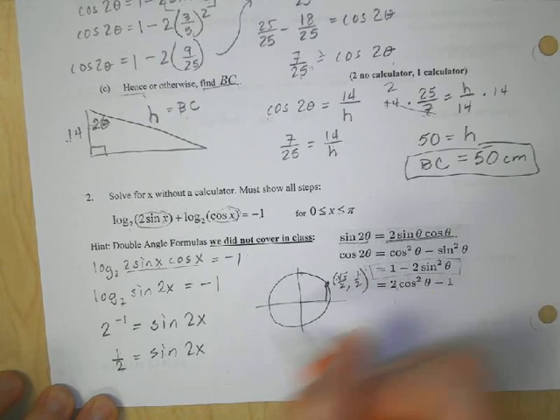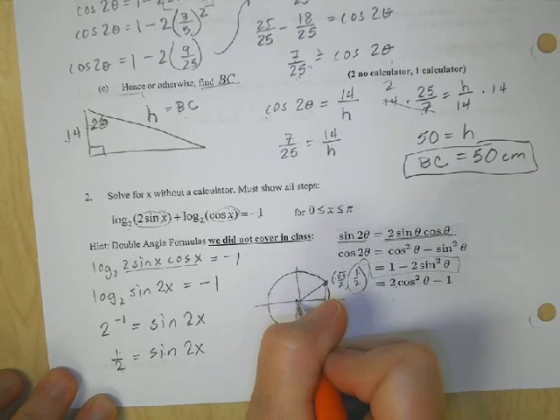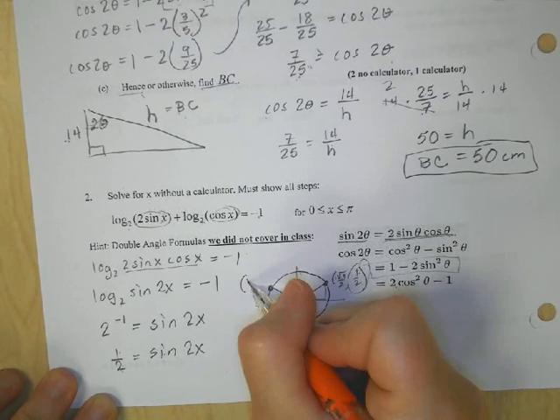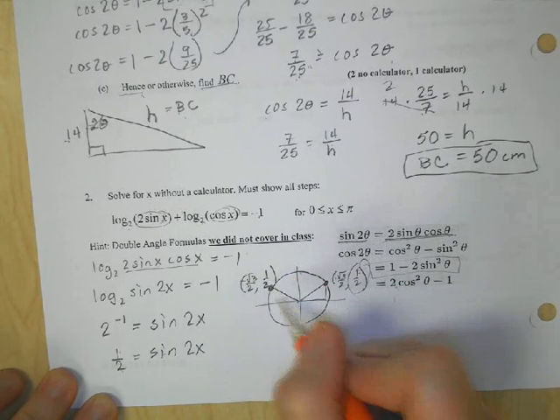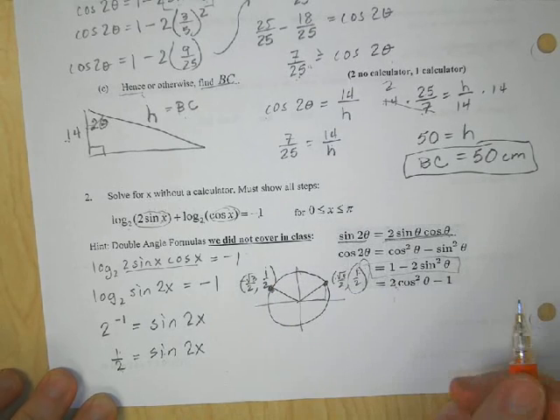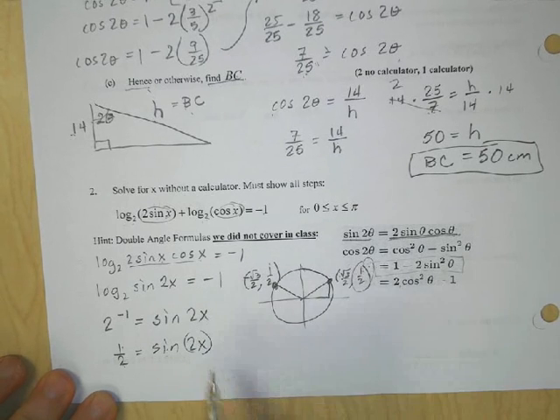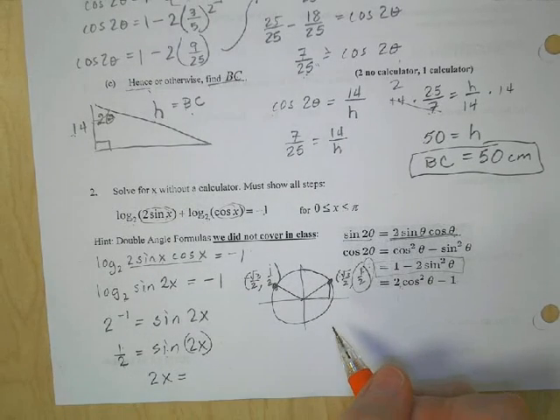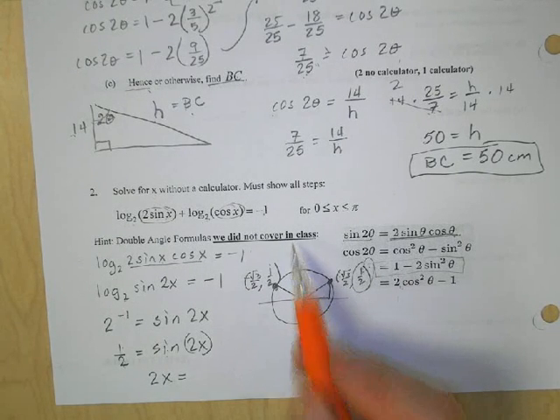All right, so my sine has a value of 1/2. Where else do I have a value of 1/2? Over here, reflected across the y-axis. This point is negative square root of 3 over 2 and 1/2, so this angle right here also has a sine value of 1/2. That means 2x has to equal, what are these angles? You can do it in degrees or radians. Does it say? It doesn't even say. You could use degrees or radians.